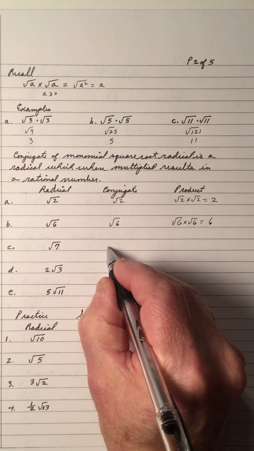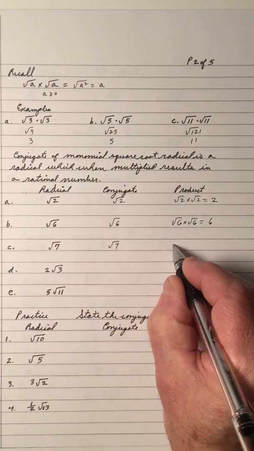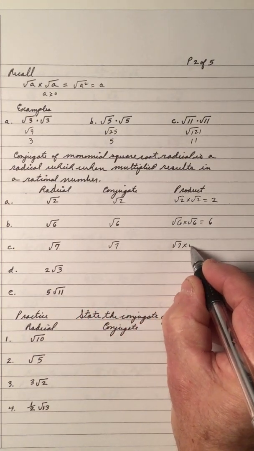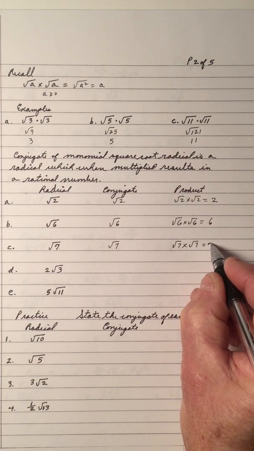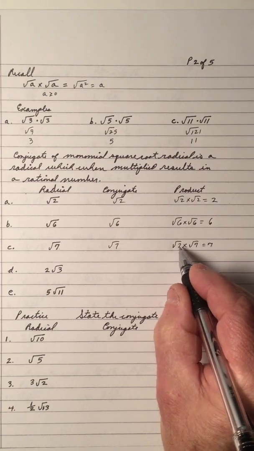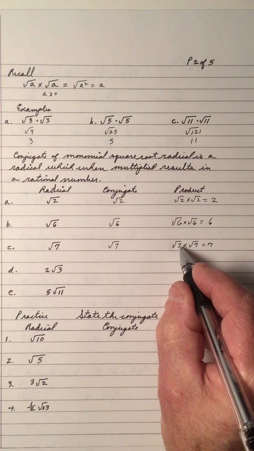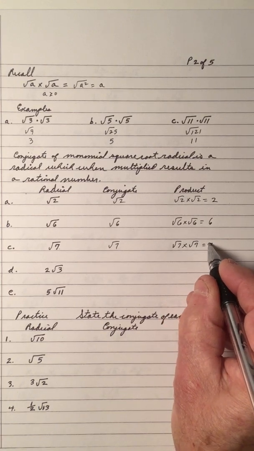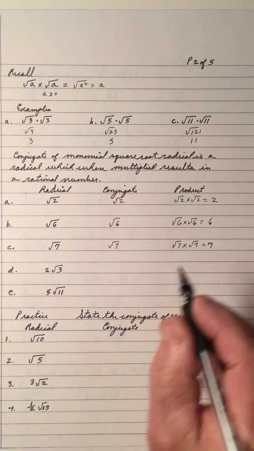Root 7, the conjugate is root 7, because root 7 times root 7 is 7. So root 7 is irrational. It's not a repeating or terminating decimal. So the conjugate of root 7 is root 7.